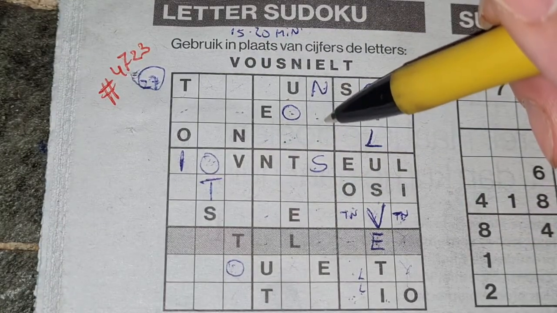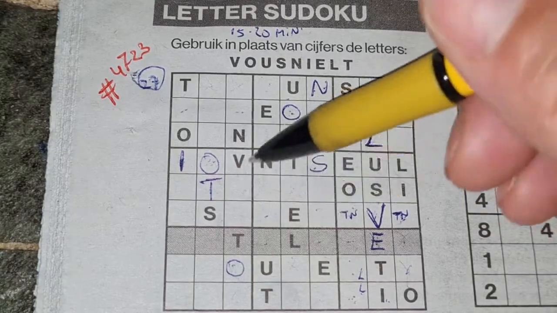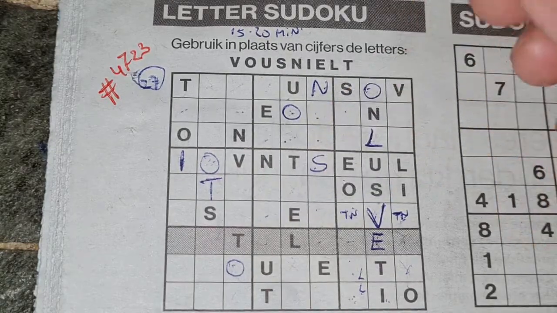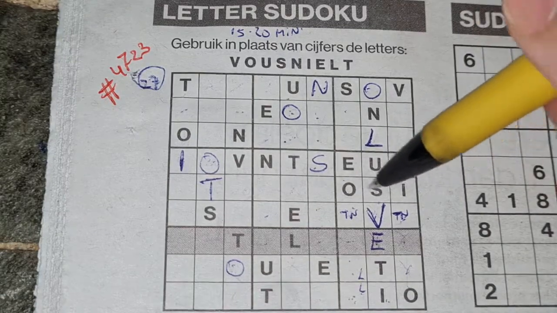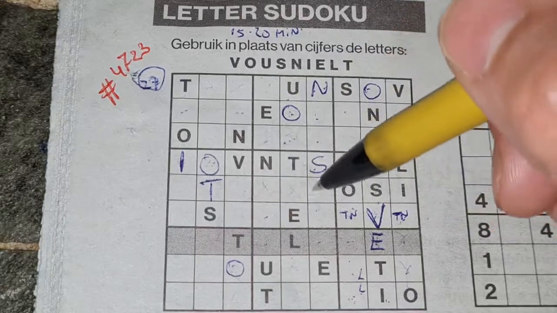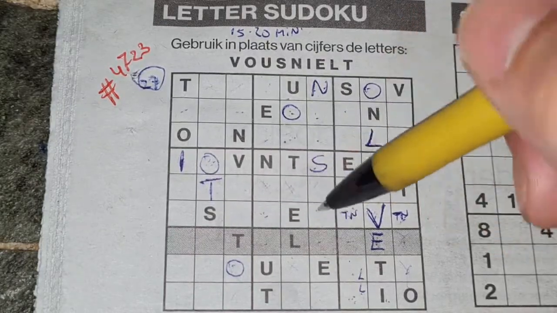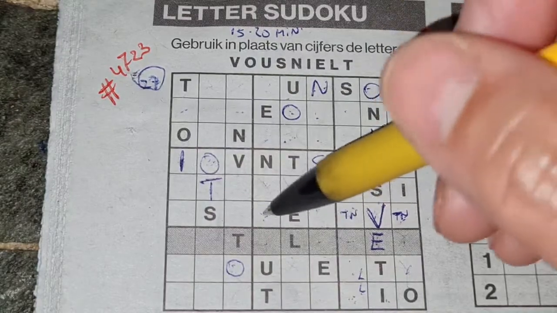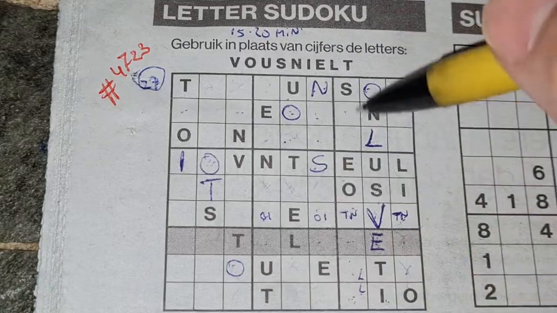Next step. 1, 2, 3, 4, 5 missing letters in this big square. 2 of those missing letters are the O and the I. We have O and I in the middle row, so no O and I in these 3 boxes. The O and I goes in those 2 boxes as a pair. O and I. Let me mark those 2 boxes.